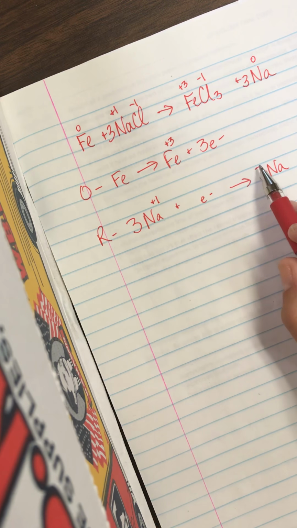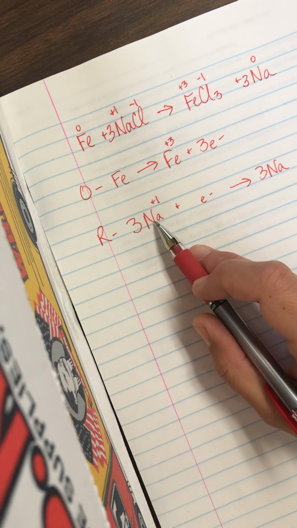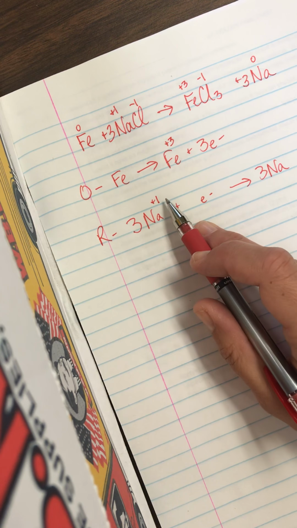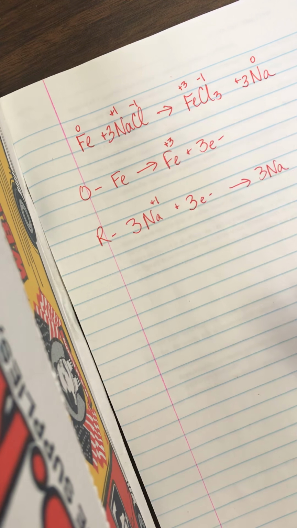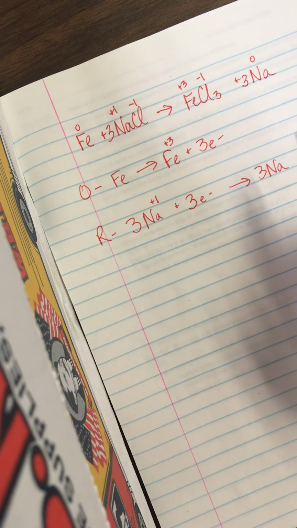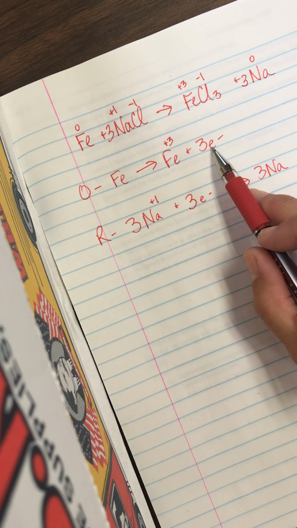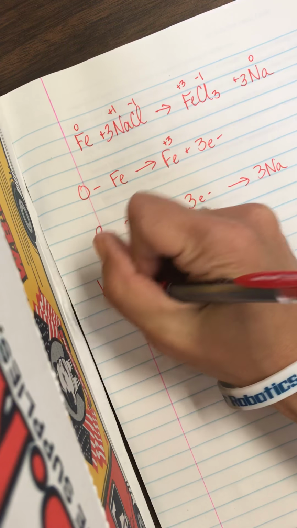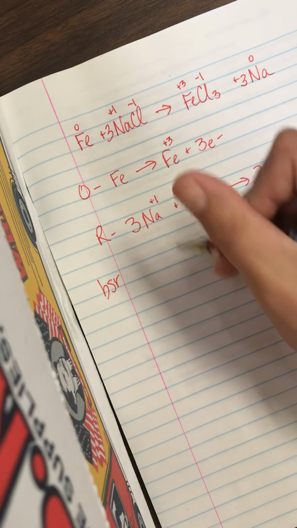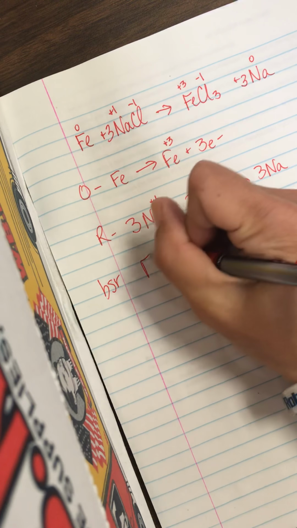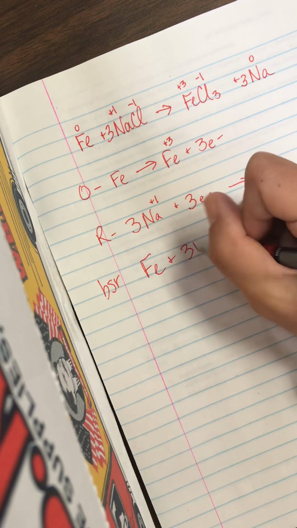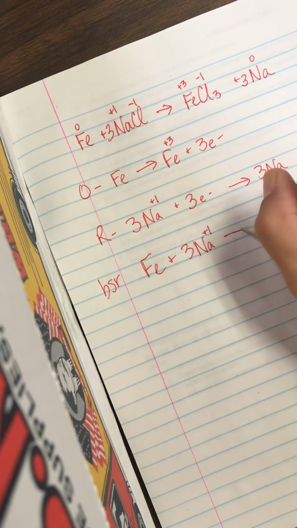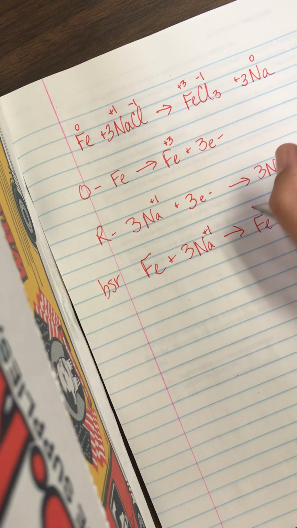Now the Na is only changing by 1, but I have 3 atoms. So 3 times 1, that's 3 electrons that would have to be gained. The number of electrons lost is always equal to the number of electrons gained. And now my balanced skeletal reaction is putting these together. So Fe plus 3 Na plus 1s becomes Fe plus 3 Nas.